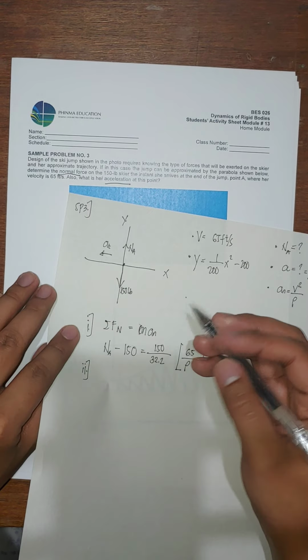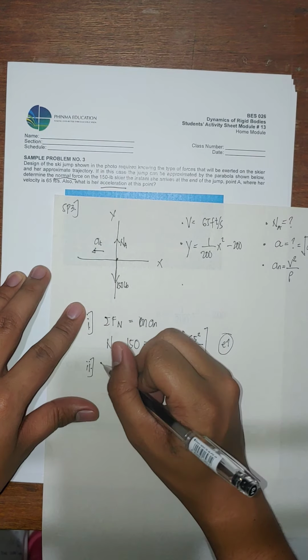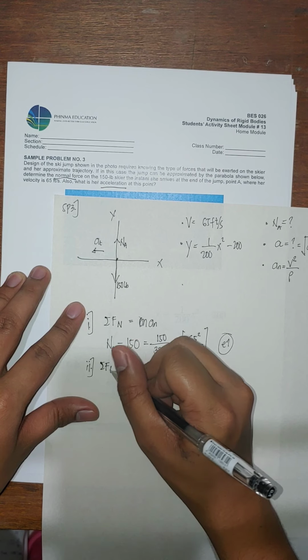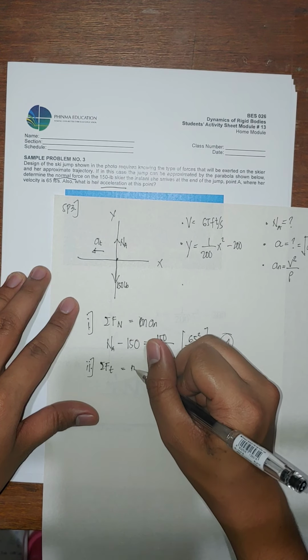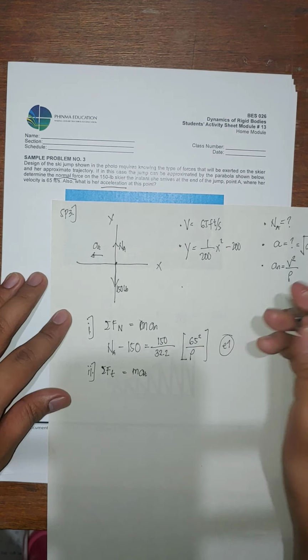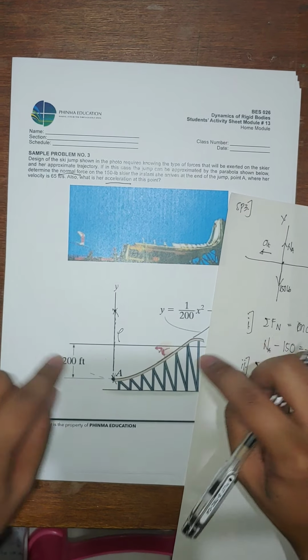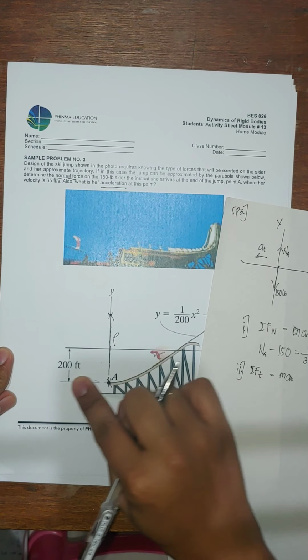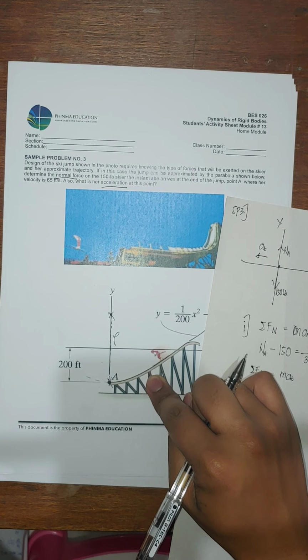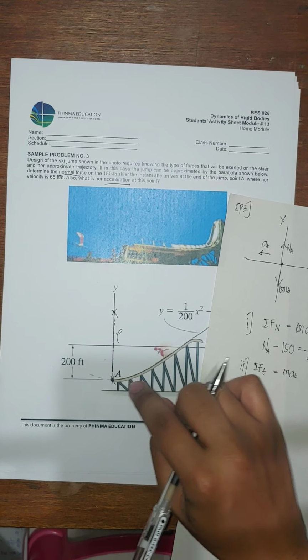Therefore, the next summation of forces is the summation of forces along the tangential direction, equal to the mass times the tangential acceleration. Along the tangential direction, we cannot see any force.